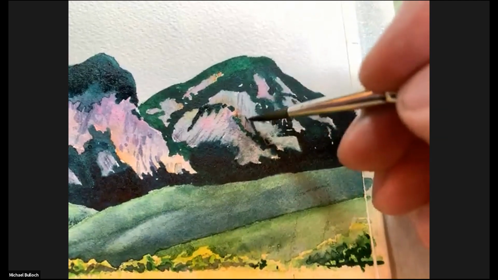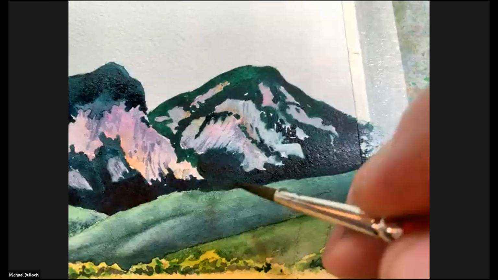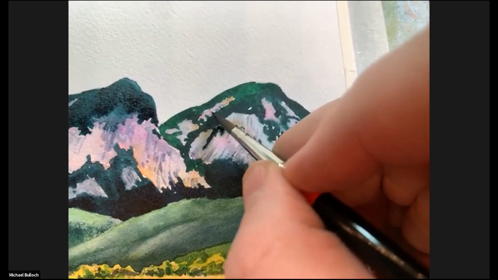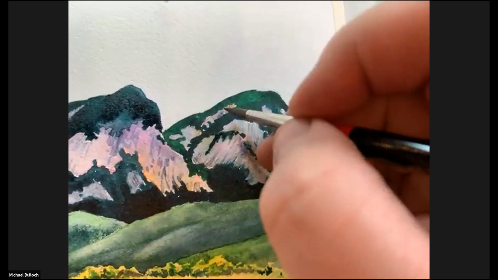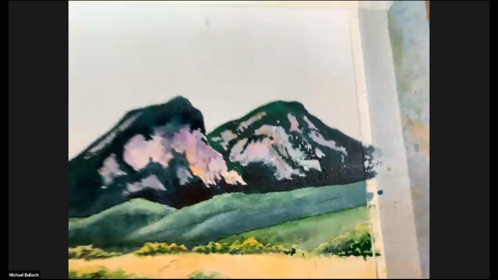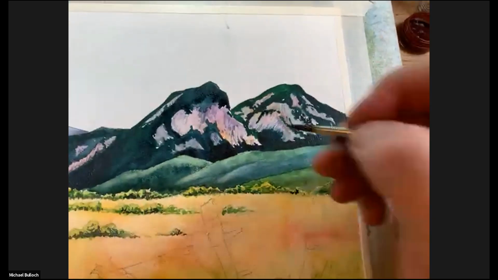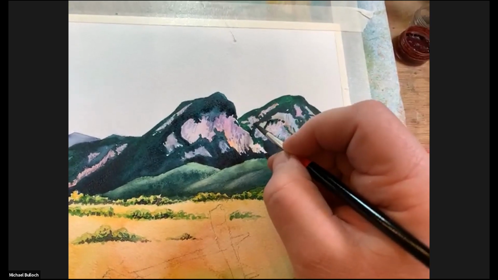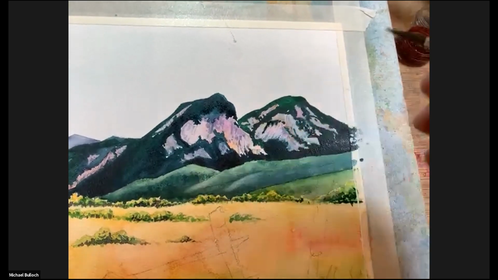You know, it's not real detailed. But as you come back out, it starts to feel like whatever that mountain's made out of, that rock.